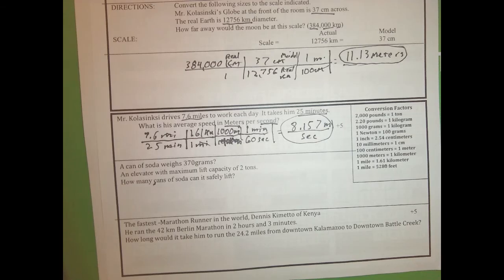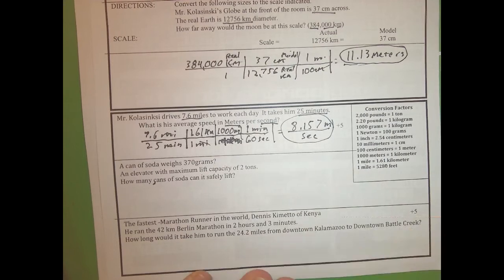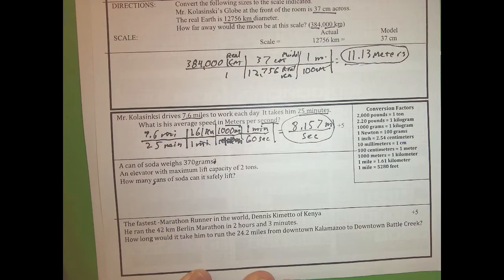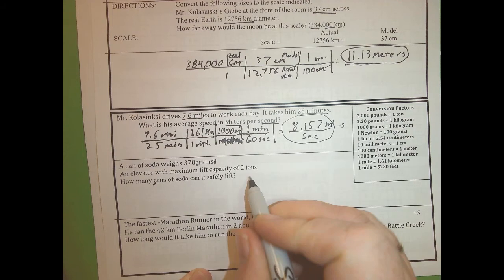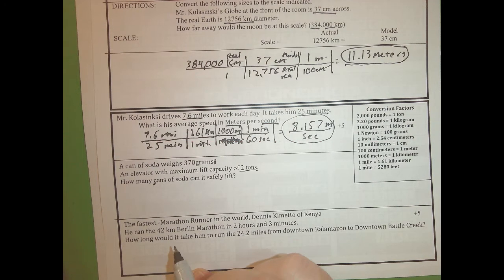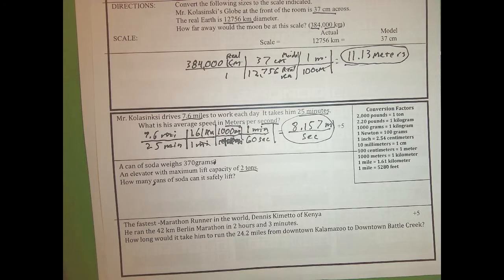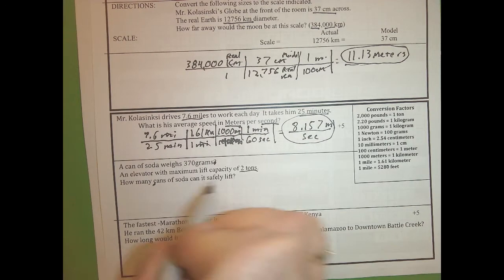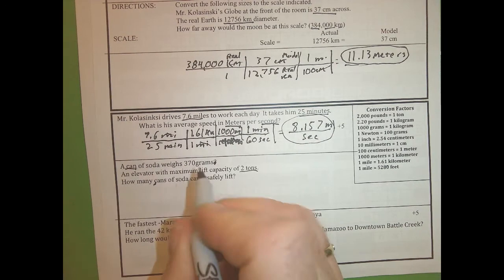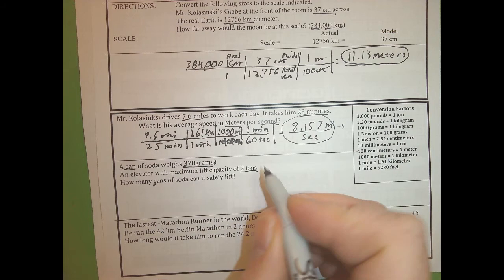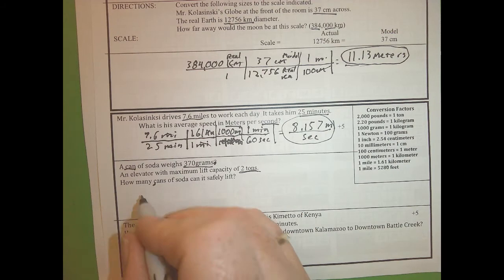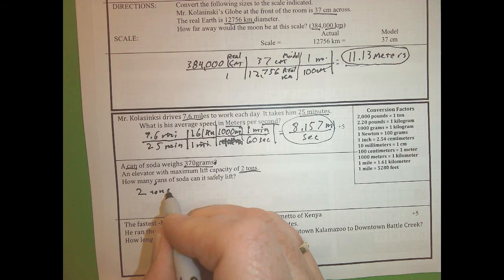Alright, looks good. So, a can of soda weighs 370 grams. An elevator with maximum lift capacity of 2 tons. That's what we are dealing with. How many cans of soda can it safely lift? Alright, so the given here, since this is per can, 370 grams, that's a ratio. This is our only single unit, 2 tons.